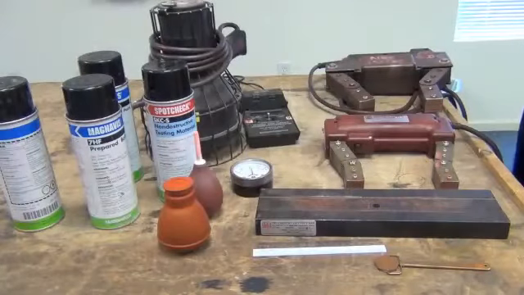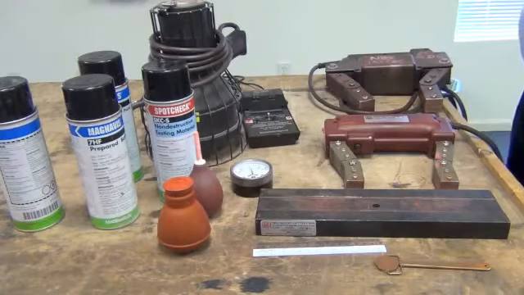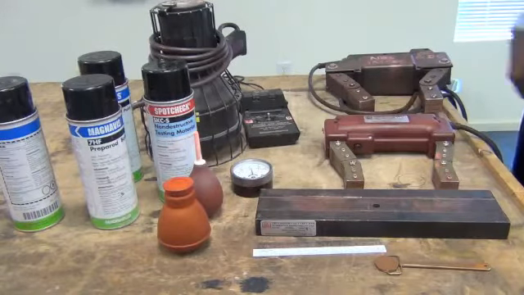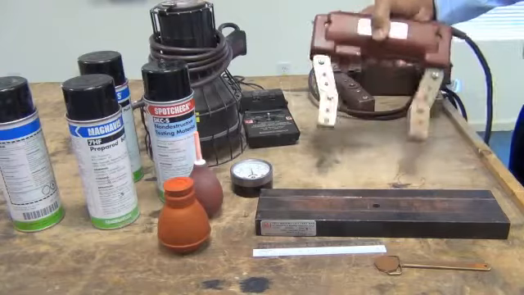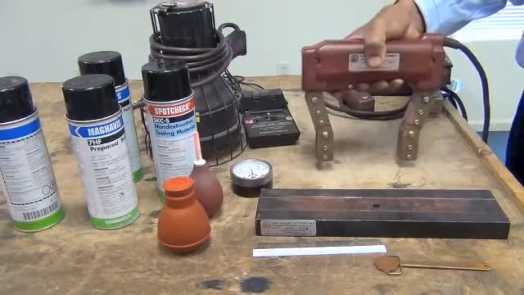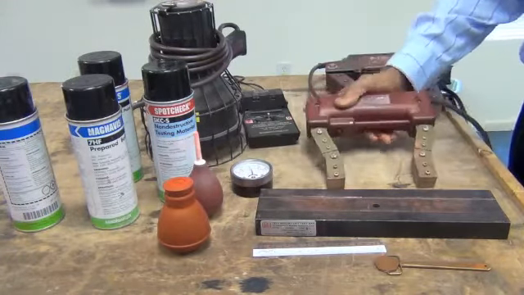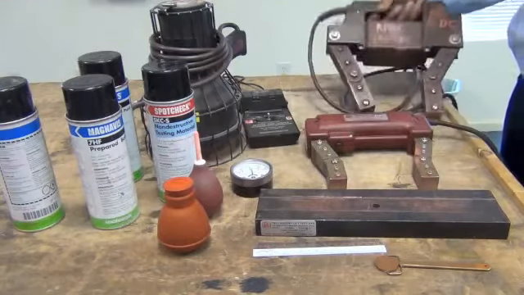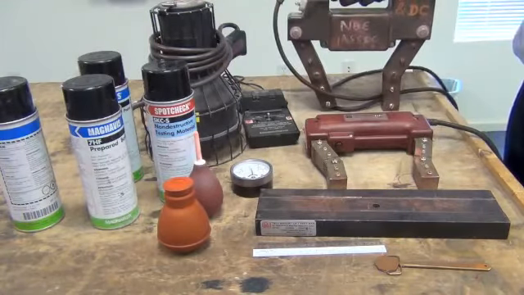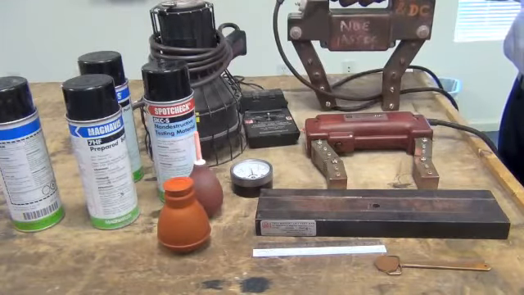Let me go through all the basic equipment used for the manual MT using the yoke method. This is an AC yoke. There is a switch here to turn it on. Here is a DC yoke, which is much bigger and heavier than the AC yoke, so it's more difficult to use.